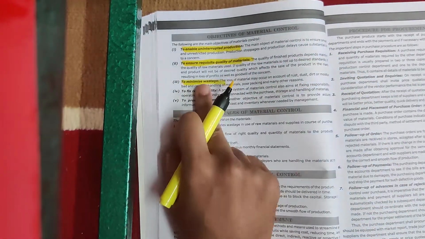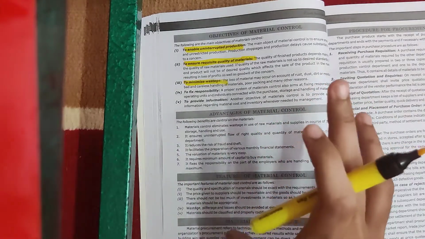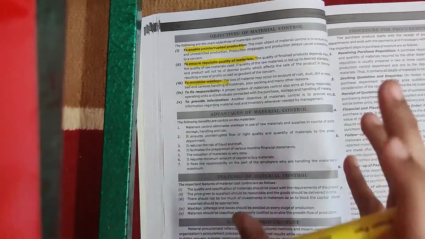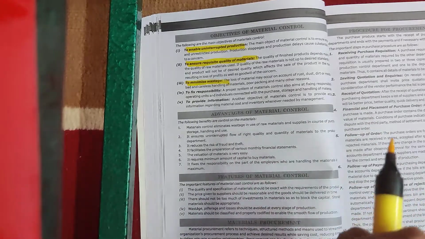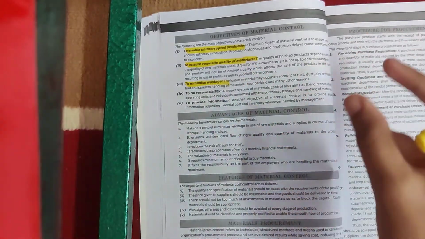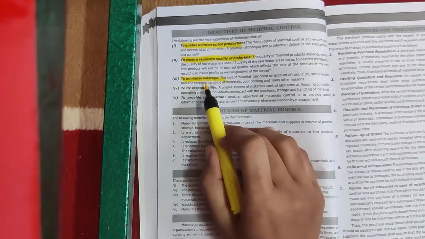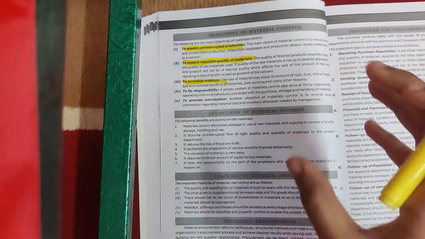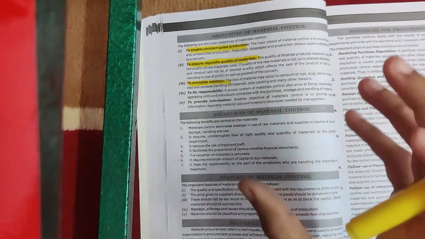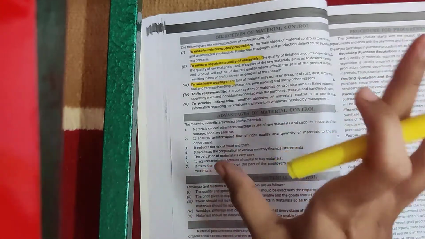Next one is to minimize wastage. Very important, when you're purchasing raw materials, you need to store them effectively. You need to see how effectively the material is being used, and you need to avoid wastage of materials. To minimize the wastage, you need to have good packing. You need to avoid careless handling and poor packing. You need to avoid all of this. You need to ensure that the materials are stored in a proper place wherein they are safe and secure.